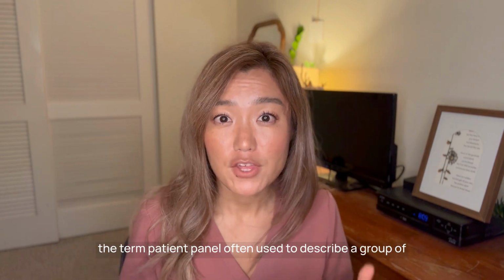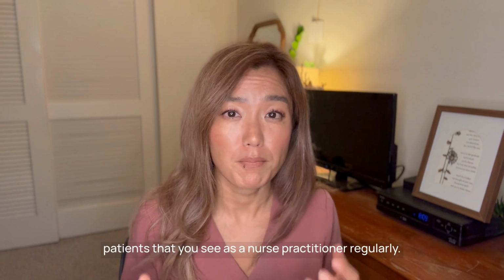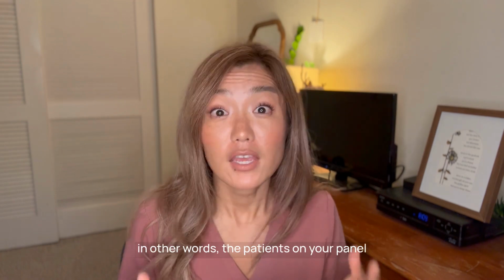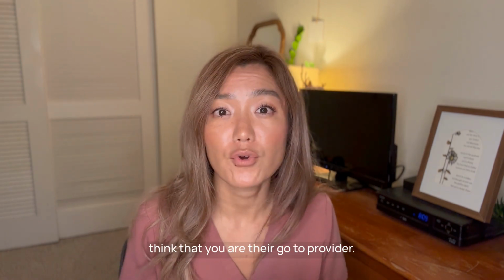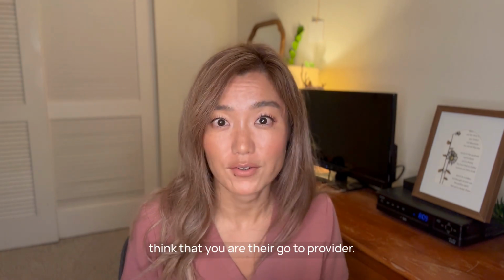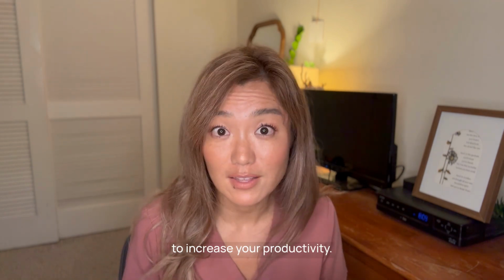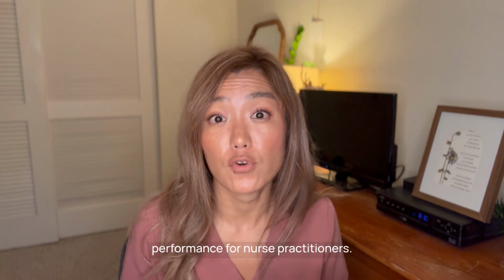The term patient panel is often used to describe a group of patients that you see as a nurse practitioner regularly. In other words, the patients on your panel think that you are their go-to provider. Building a patient panel is crucial to increase your productivity, which is often used to evaluate the performance of a nurse practitioner.